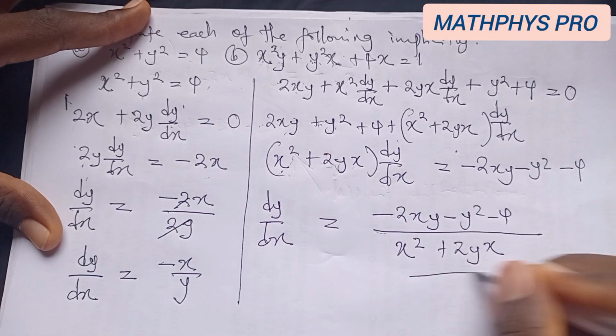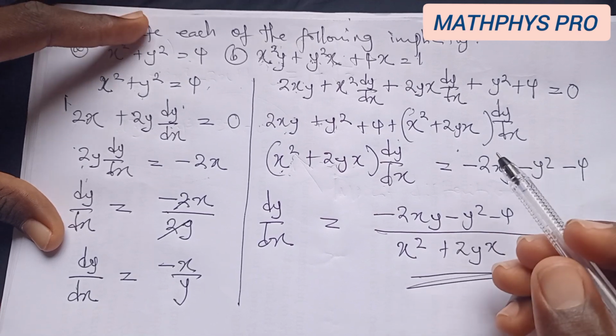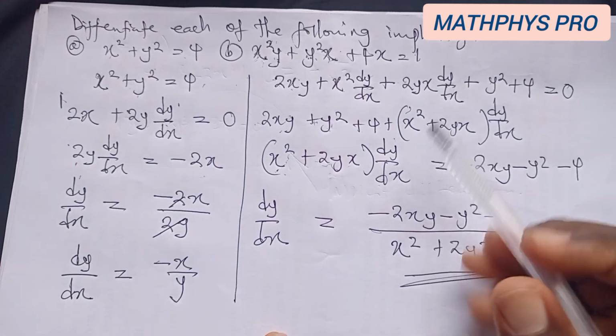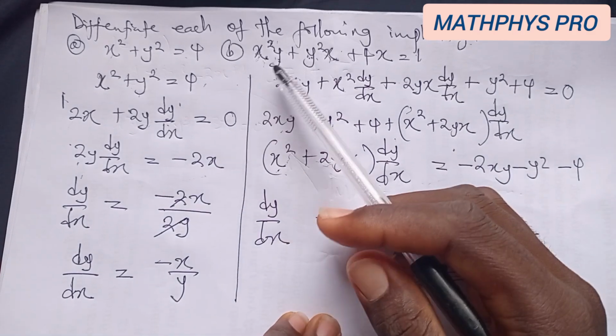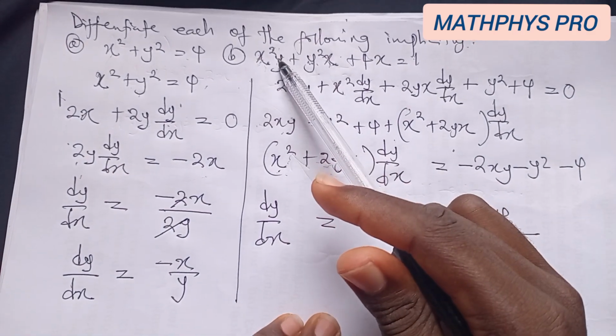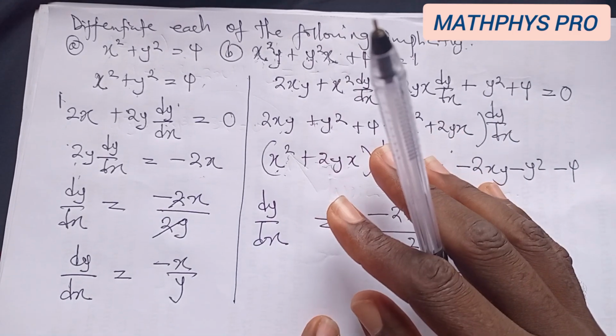This is how to differentiate implicitly. Now you know that whenever you see a relation of this form, it is implicit differentiation.